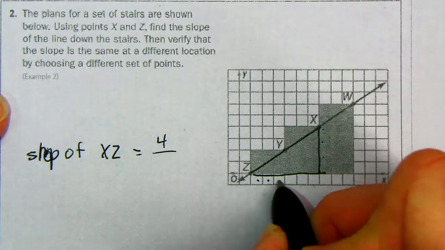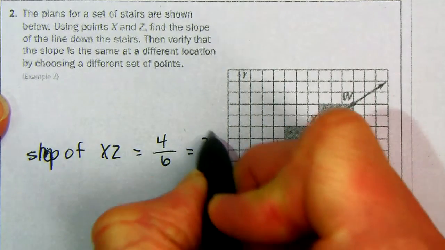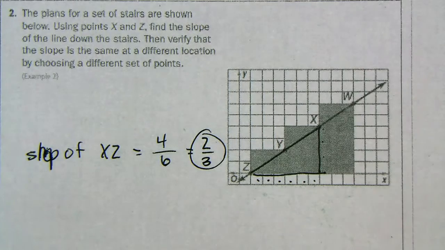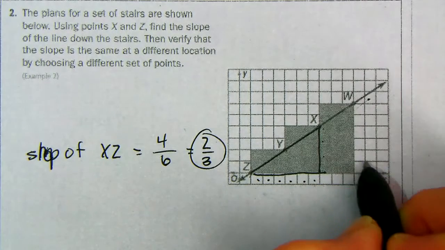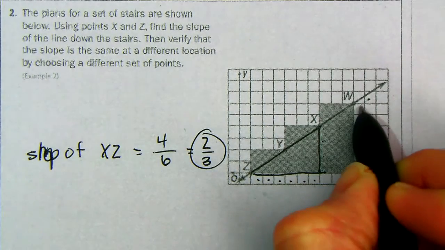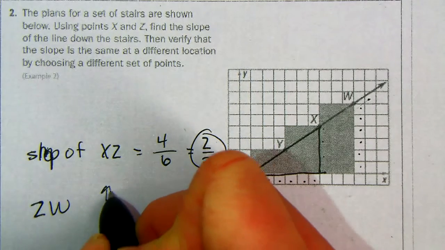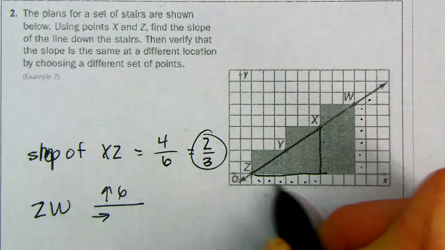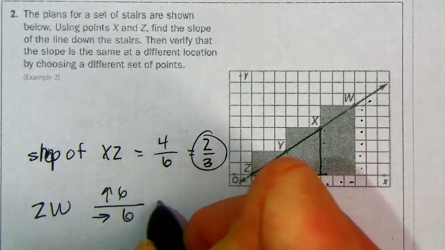And you know what I'm going to go ahead and do? It says choose 2 different. You could choose any 2, but I'm going to go ahead and just do ZW, right? ZW right there. So 1, 2, 3, 4, 5, 6. So up 6 to the right, 1, 2, 3, 4, 5, 6, 7, 8, 9. Which is 2/3. There you go. That's simple.